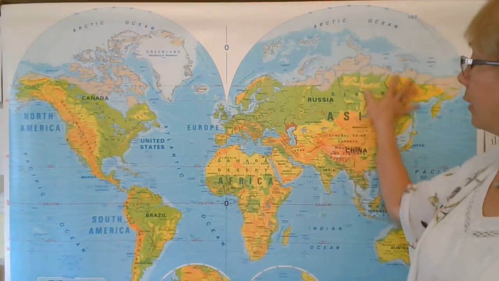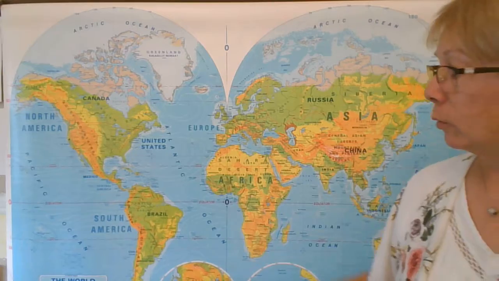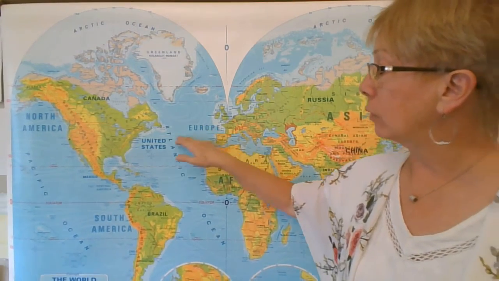I'm going to be checking to see if you wrote these numbers correctly. You should know how to do this now. So that's still almost twice as big as Asia. No wonder it took the Pilgrims so long to sail across here. It's big.